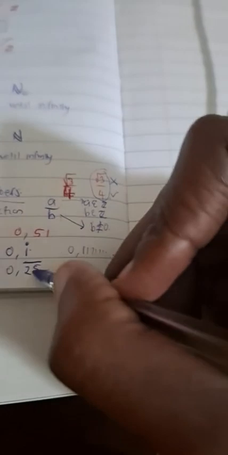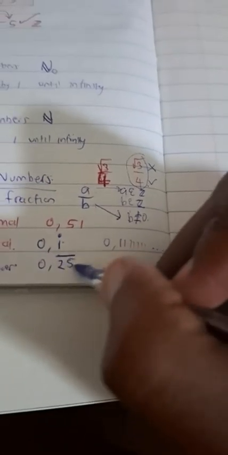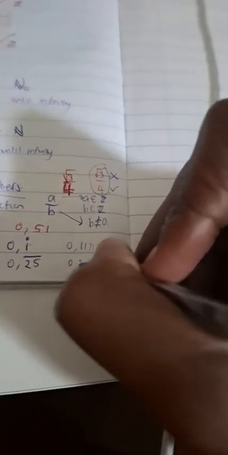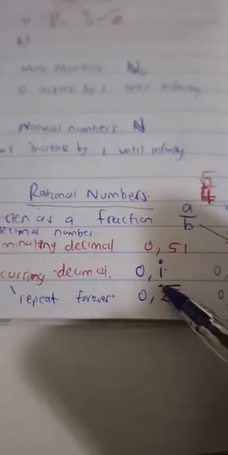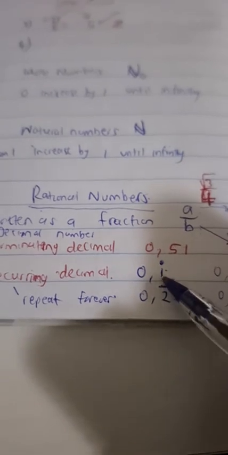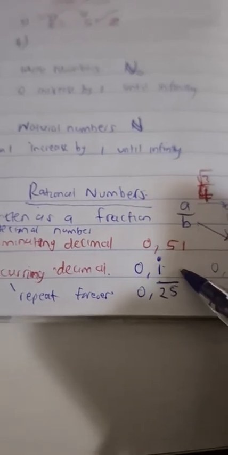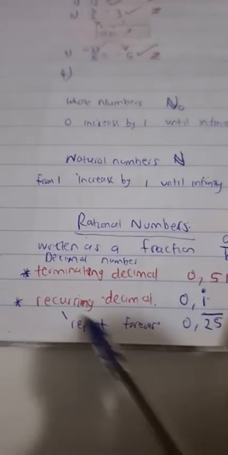Or in this case you have 2 digits repeating, 0.252525, forever and ever. So guys, please note that they use a dot on top of the number, or a line above the number, to indicate the repetition. All right, I just wanted to touch on that part.